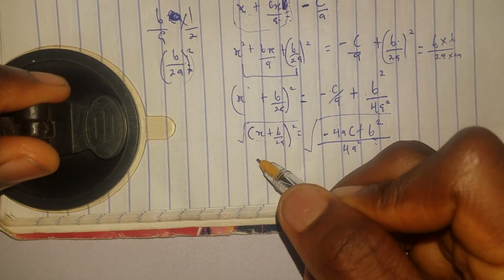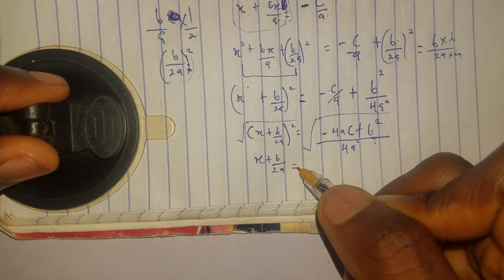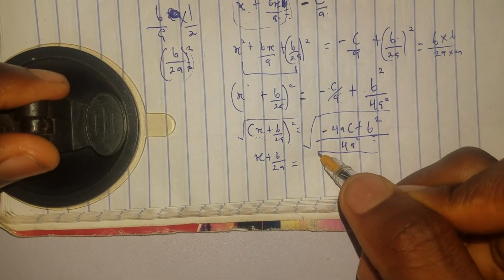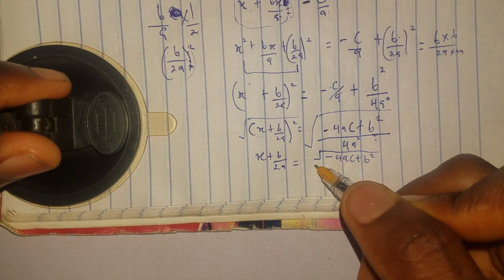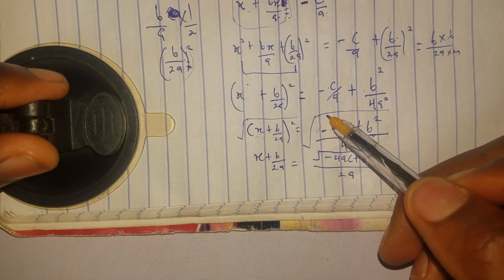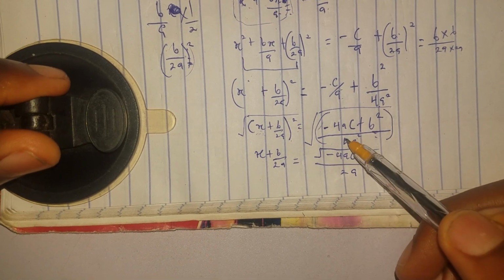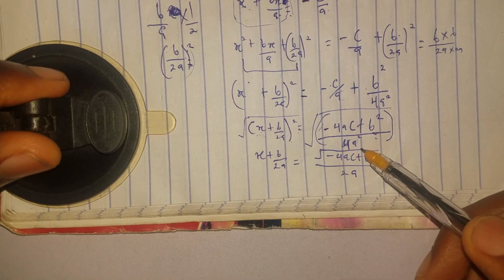So x plus b over 2a will now be equal to the square root of minus 4ac plus b squared over 2a, because the square root was initially for all of them, but the square root of 4 is 2, and the square root of a squared is a.